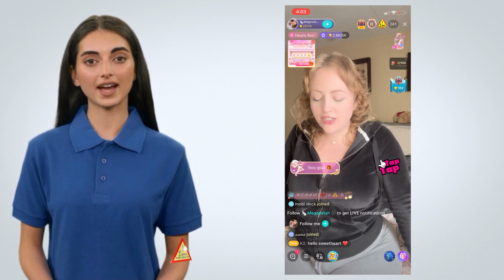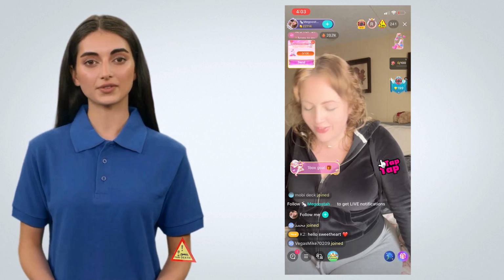Always pause and remind people to follow you every few minutes and let them know how to follow you as well by tapping the plus sign by your name at the top or tapping your name and hitting the follow button when your profile pops up on their screen.